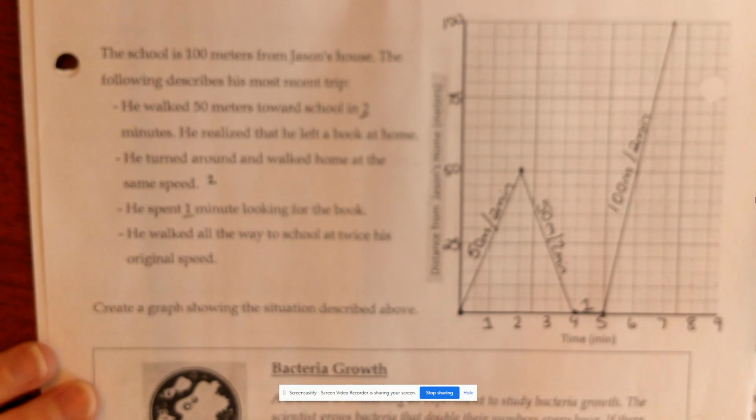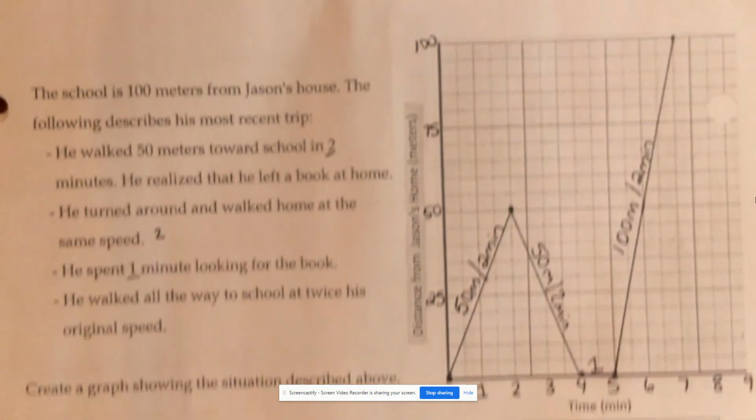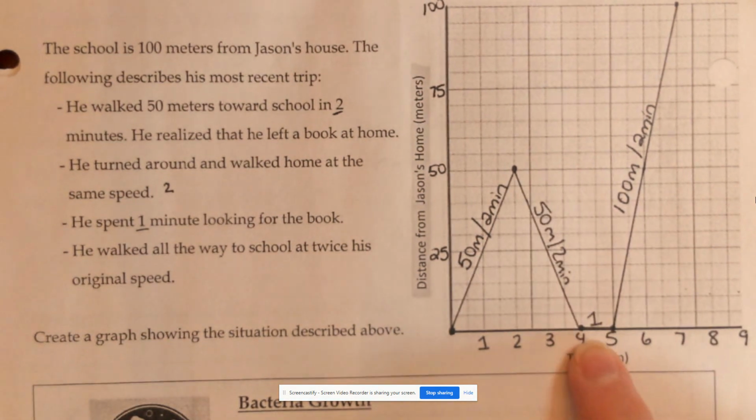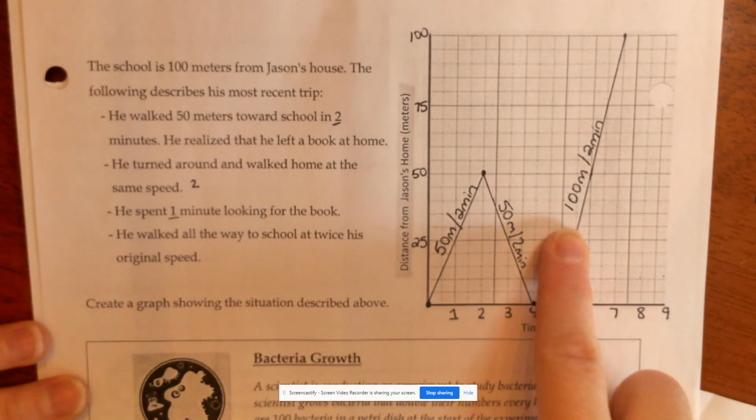So you'd see something like this, where you've got the walking toward the school and walking back from the school at the same angle, but one increasing and one decreasing. So one going up to the right and one going down to the right. And then you've got the 1 minute that he was looking, so his distance wasn't changing. And then you've got the 100 meters in 2 minutes because he was walking at twice the speed. So that section got steeper.